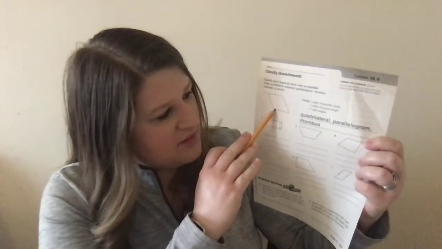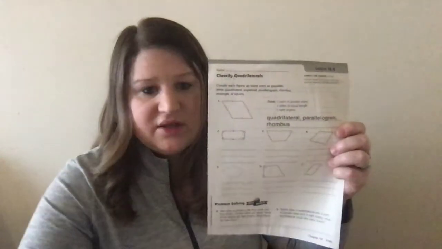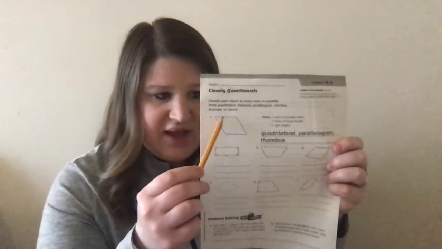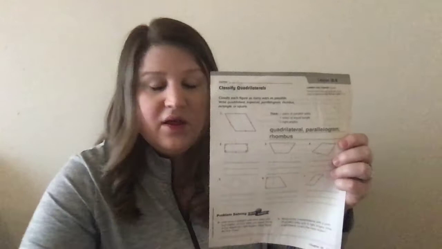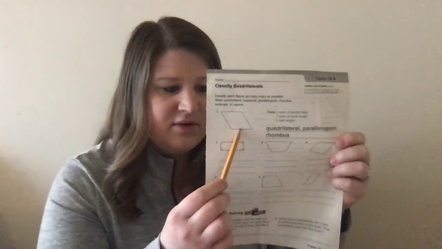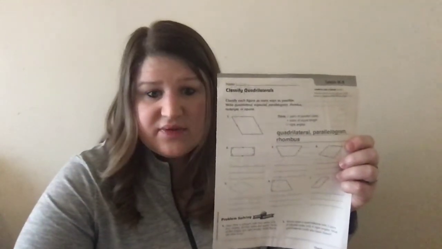And then also, if you look at this, it's a parallelogram because it has 2 sides opposite that are parallel to each other. It's a rhombus because, again, 2 sides that are parallel, but they're also the same length. That's what these little marks are for. So those are the same length. So this is 3 different things.